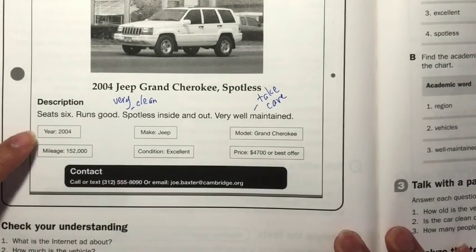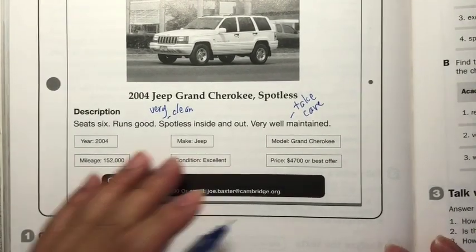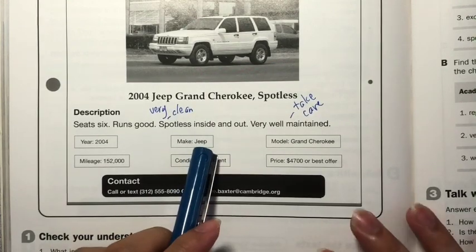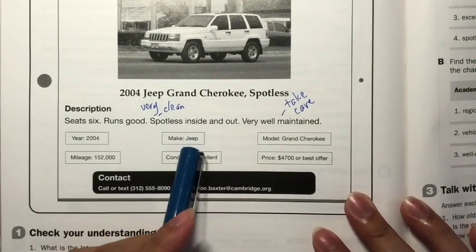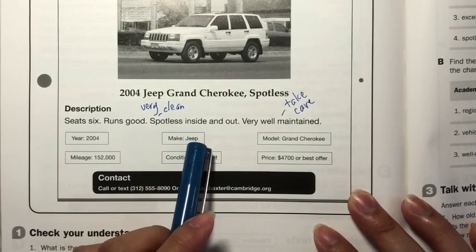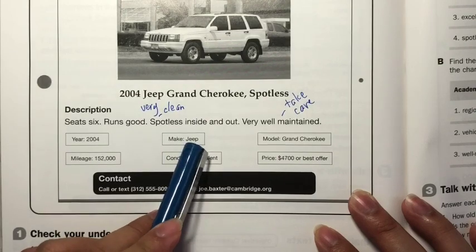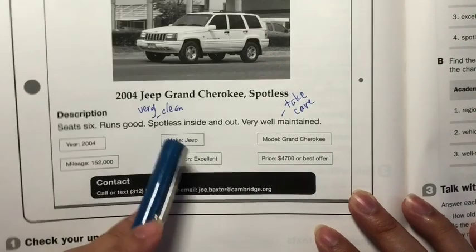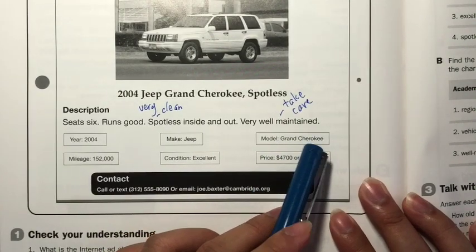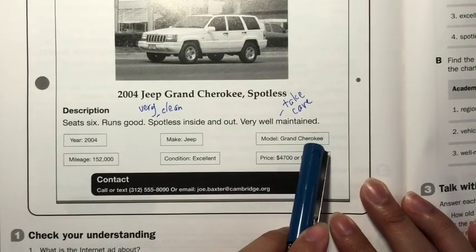Okay, so the year is 2004. The make is just the type of car it is. Usually the make is the name of the brand or the company. So this car is a Jeep car, or maybe it's a Honda or a Toyota is a make. The model is Grand Cherokee. So again, this is the name of the car, the type of car.